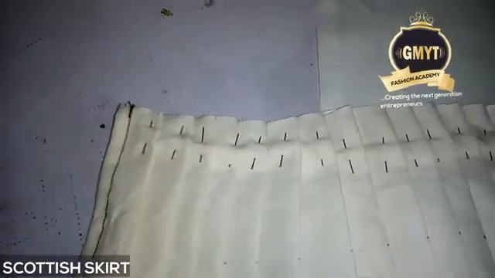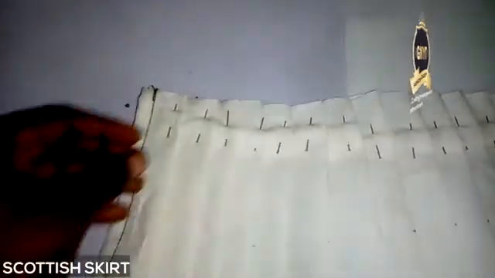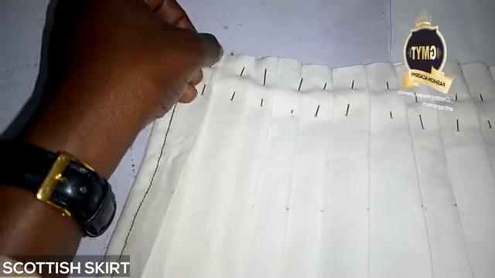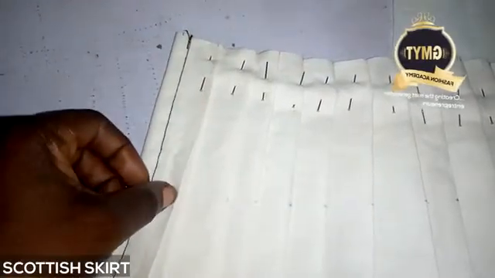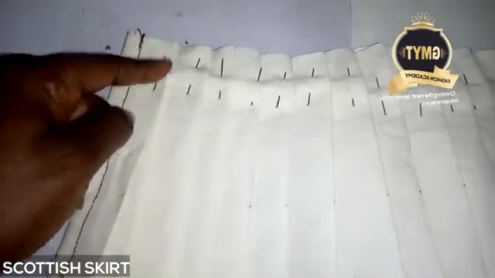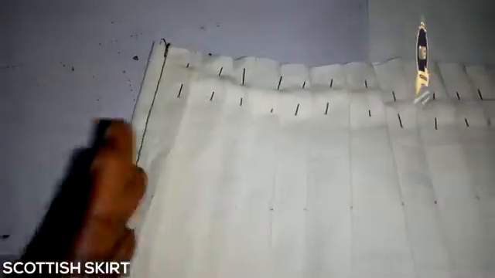So now this is the difference, what I was saying, the difference between a normal pleat skirt and a Scottish skirt. I already have my pleats. The next thing I do is stitch from this edge, from my waistline all the way to this point, where I want it stitched to, and then I leave this space like this.